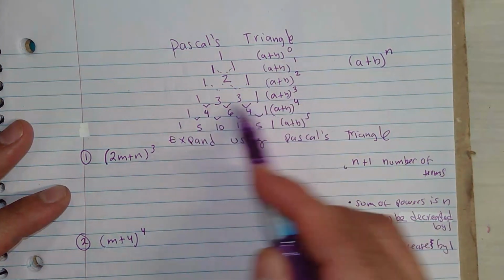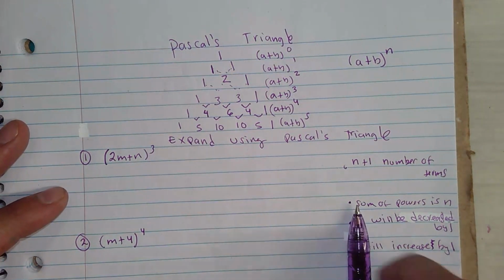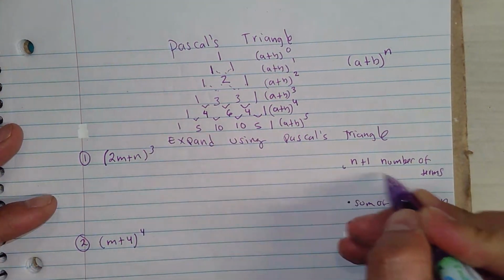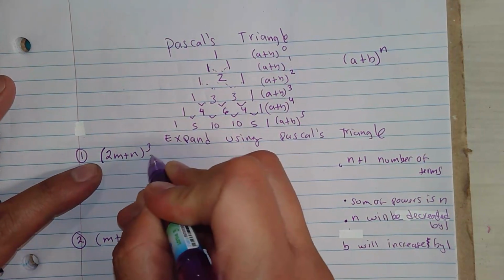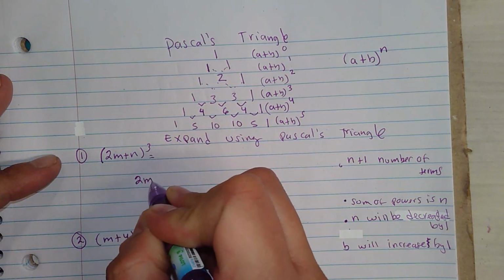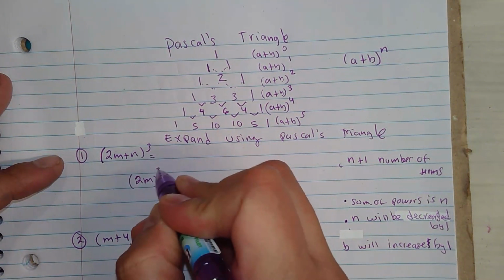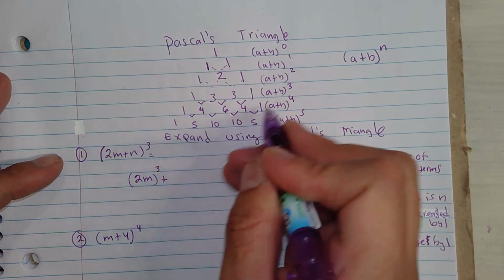So we're going to use this row over here. So let's start by putting the first coefficient. I know I'm going to need 1. So the first one will be that term cubed, (2m) to the third power, plus I need the coefficient of 3.